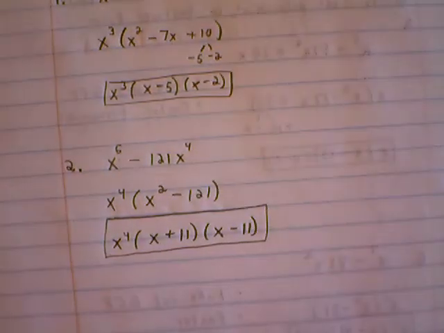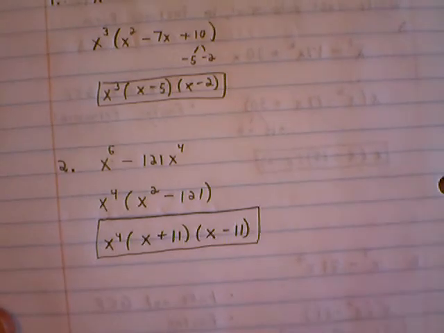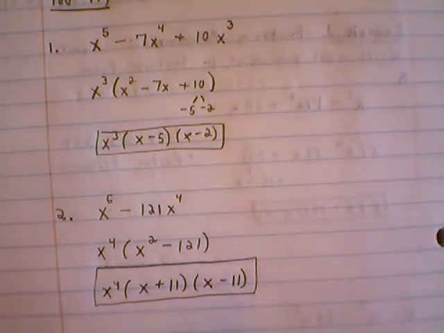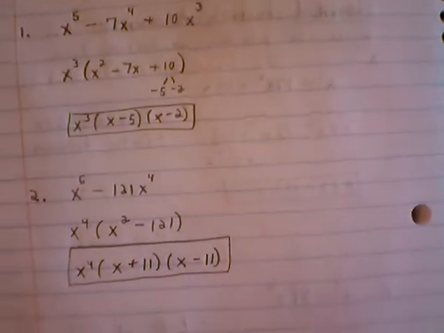Now, I need you to go through these and annotate. Write any questions you might have had or what you learned from these. What was similar, what was different from the last problem. I need you to be thinking about your thinking as you take notes. Think about your thinking.